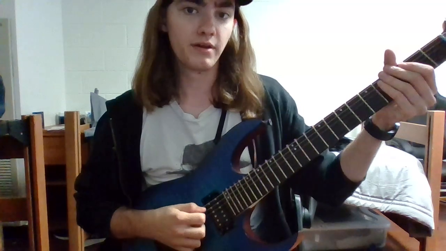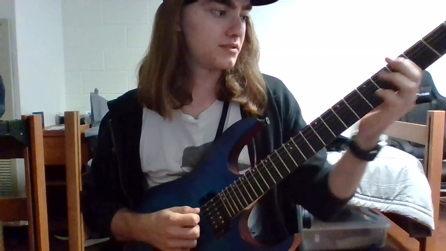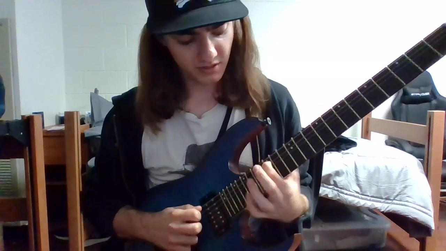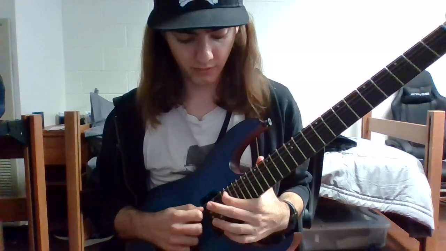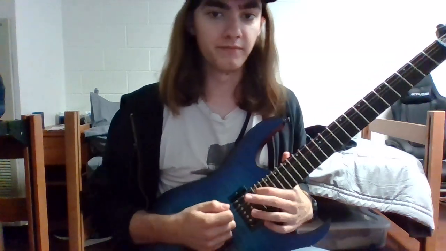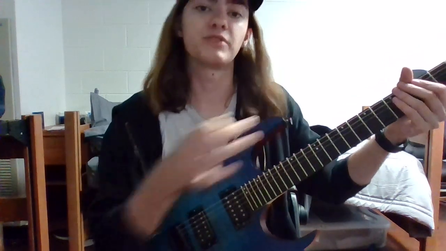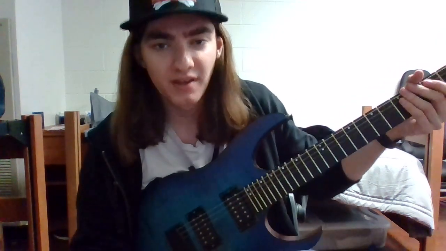Look at this. Start at A. A, B, C, D, E, F, G, A, B, C, D, E, F, G, and then back to A. So we just played the same notes, but multiple times.